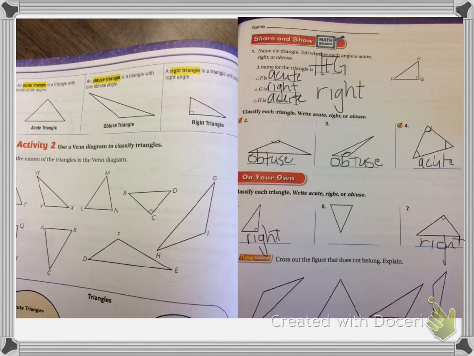Okay, number 6, then I'm looking at these three angles right here. The three of them are all acute, making it an acute triangle.